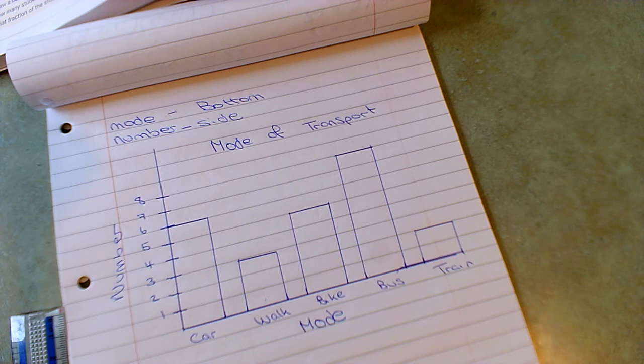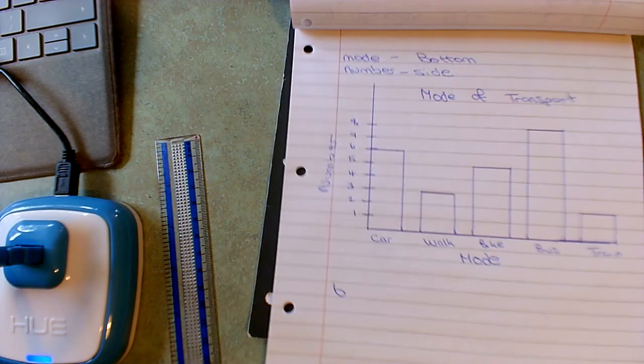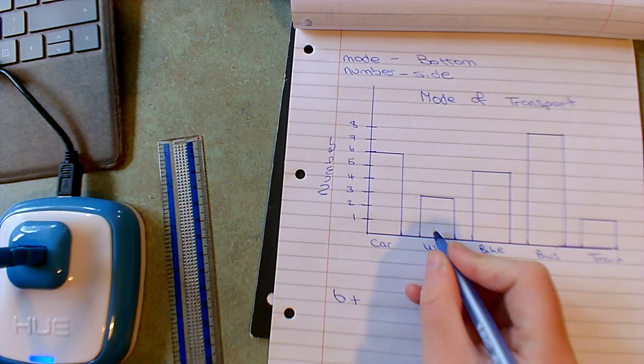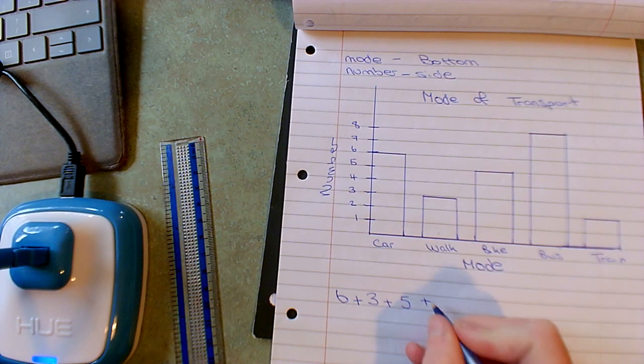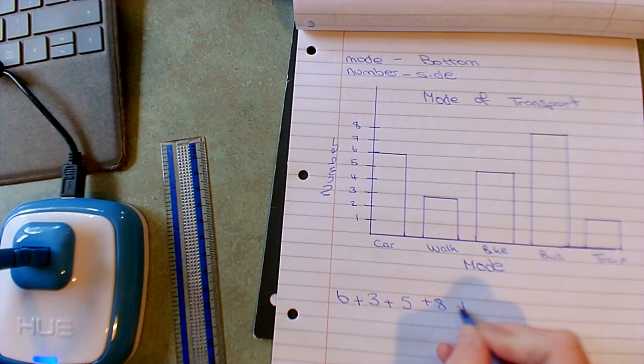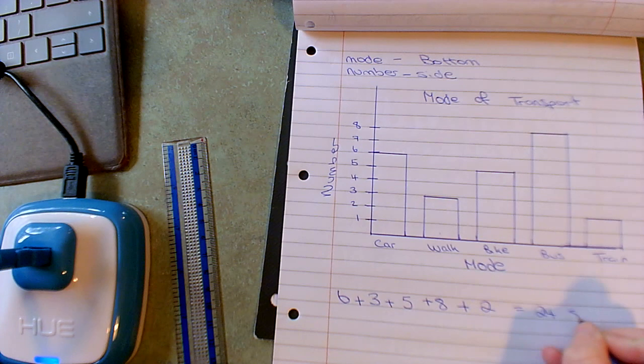The next thing it asks me is how many students are in the class. I need to add up my frequency here to see how many students are in the class. So I'll go to car. We've 6 people that went by car, plus 3 people walked, 5 people went by a bike, 8 people went by bus, plus 2 people went by a train. And then we add them all together and we get 24 students.